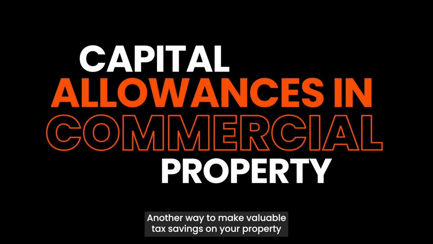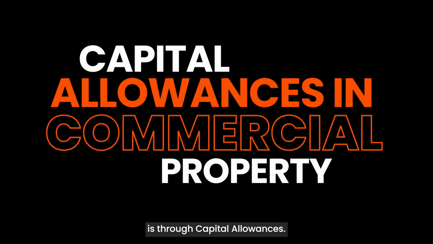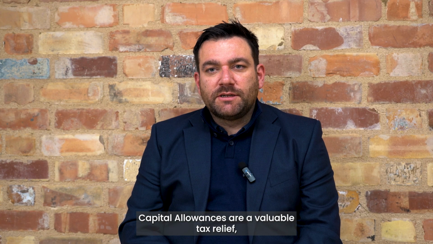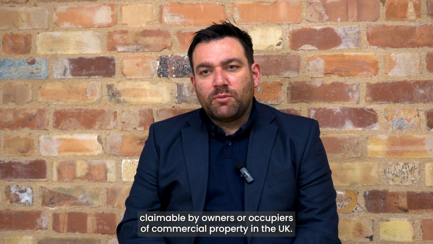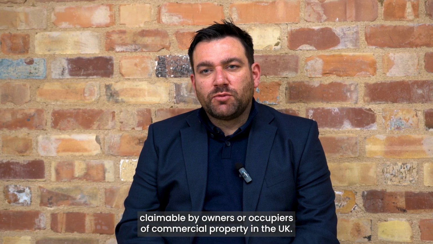Another way to make valuable tax savings from your property is through capital allowances. Capital allowances are a valuable tax relief claimable by owners or occupiers of commercial property in the UK.